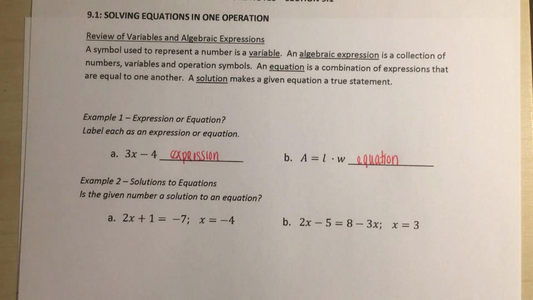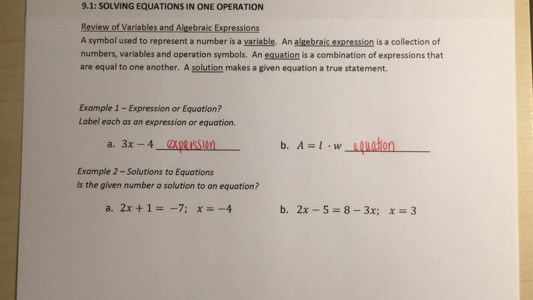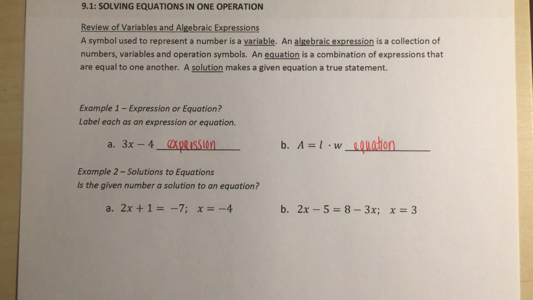We're going to be solving our equations in this chapter. All right, so in example 2, we're looking more closely at this idea of a solution. So is the given number a solution to an equation? In order to check this, we want to take that number and replace it in our equation in place of the variable. In a way it's similar to evaluating expressions, but we may have variables on one side of an equation, or we may have variables on two sides. We want to make sure that we plug in our value for all of those variables, and then see if what we're left with is a true statement.